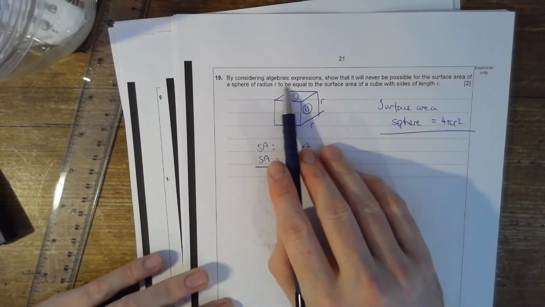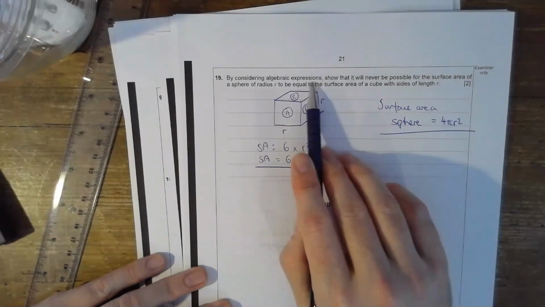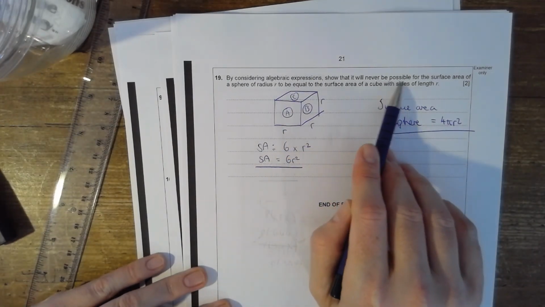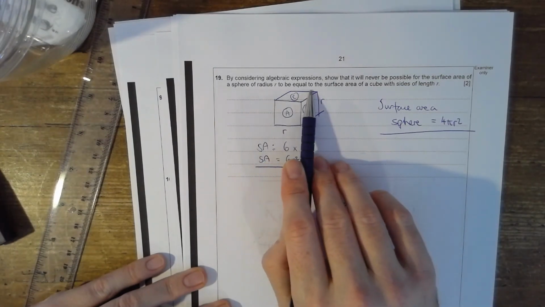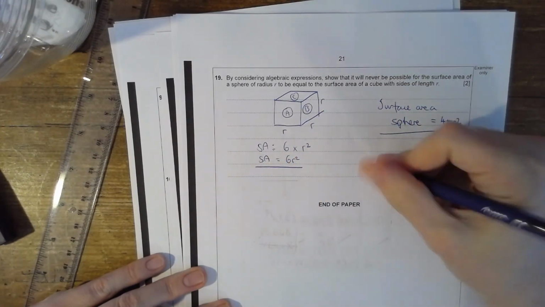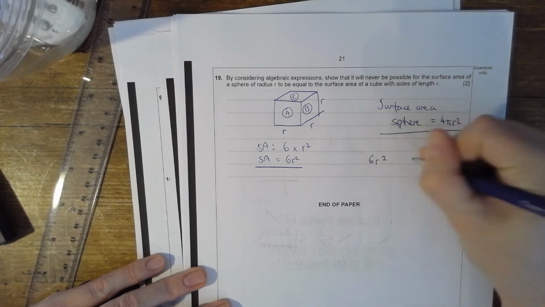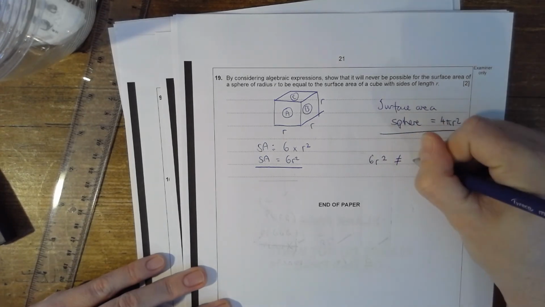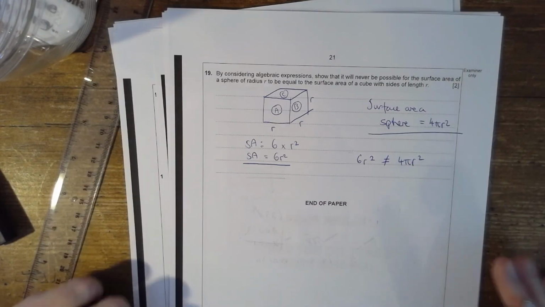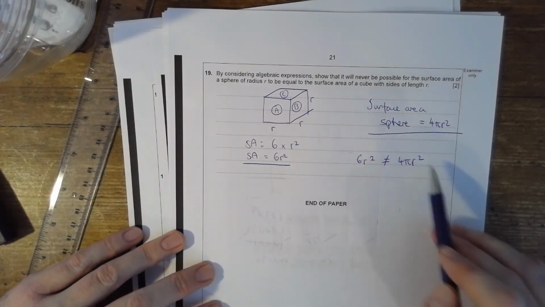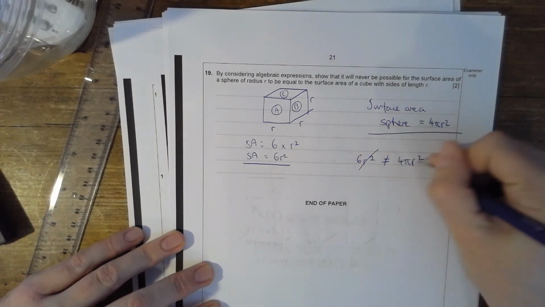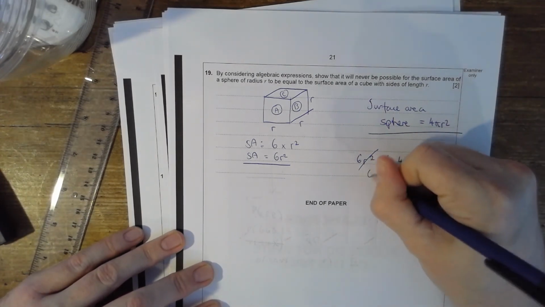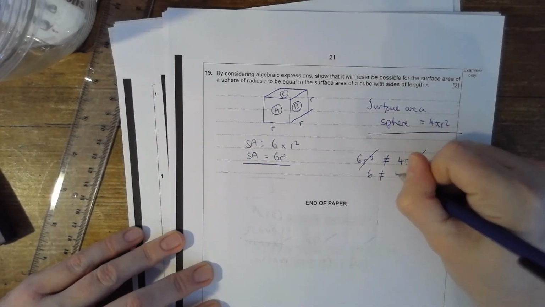We're then asked to say, by considering algebraic expressions, show that it will never be possible for the surface area of the sphere to be equal to the surface area of the cube. So basically, we want to show that 6r squared is not equal to 4 pi r squared. Okay. Now, at the moment, there could be a value where they both work, but as r squared is in both, I'm going to divide both sides by r squared, so they cancel out, and then we get 6 is equal to 4 pi.